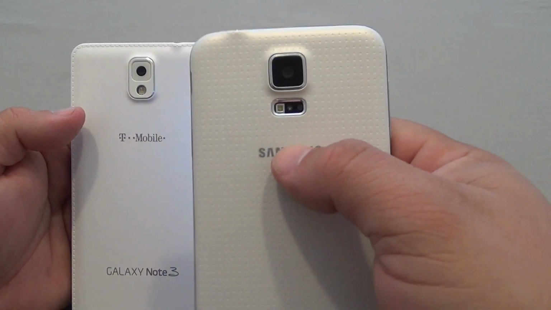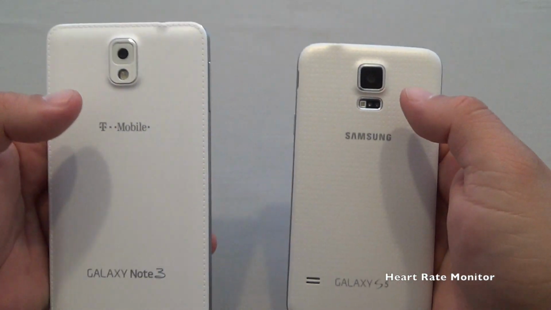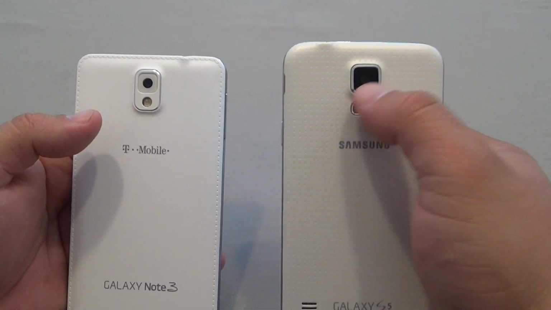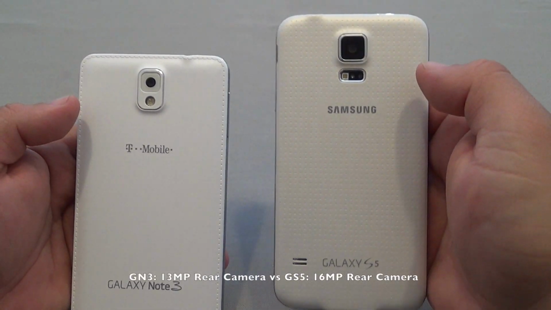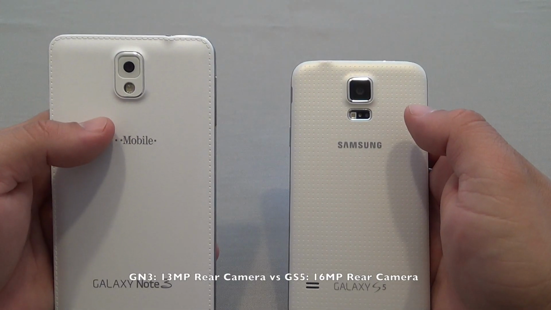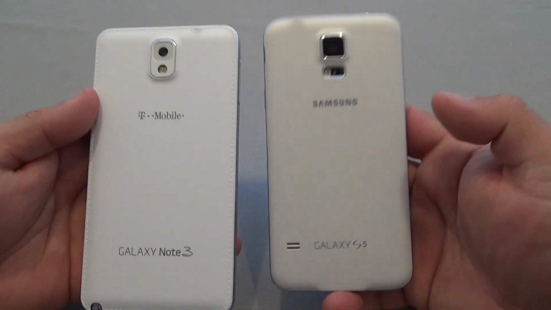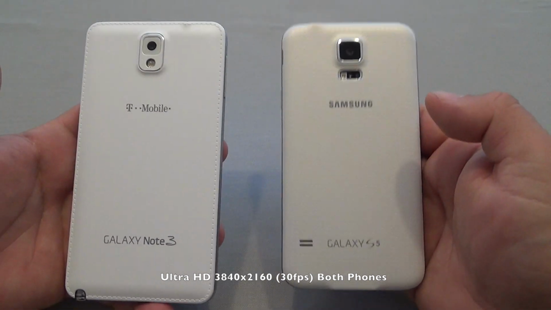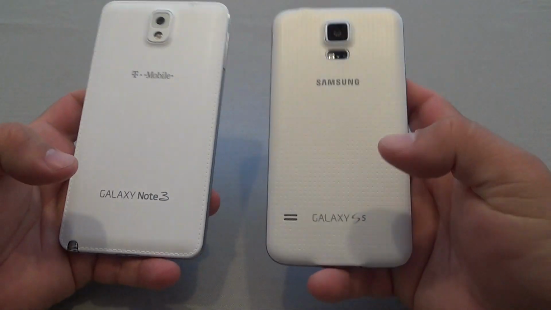Another big difference, like you see over here in the back, this right here, which looks like a weird flash, is a heart rate sensor. This one does not have a heart rate sensor. The rear camera is 16 megapixels on this one. This one is 13 megapixels. They both record at 4K or Ultra HD, which is very cool, at 30 frames per second.